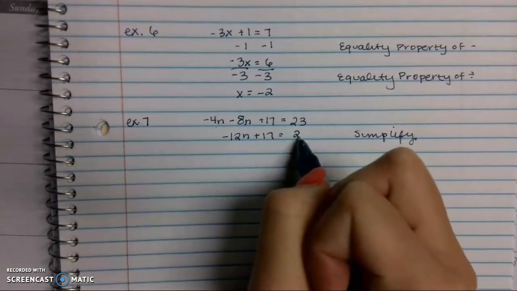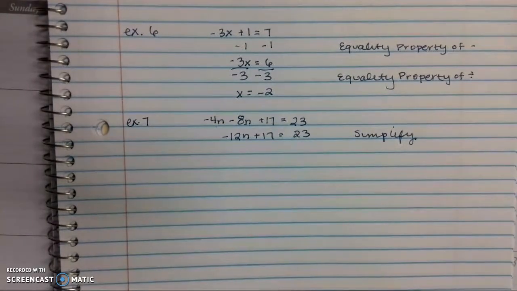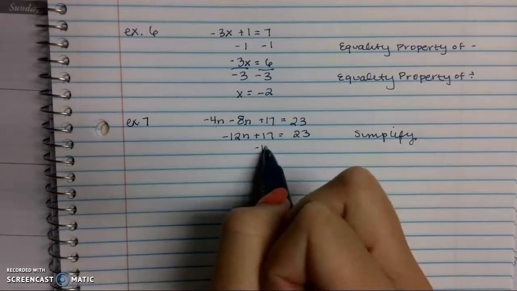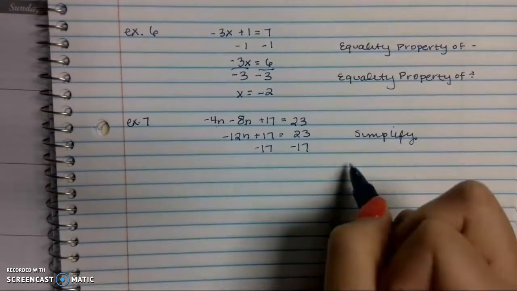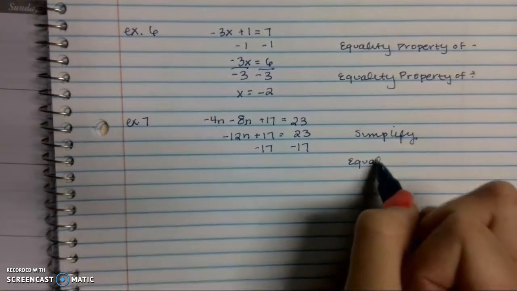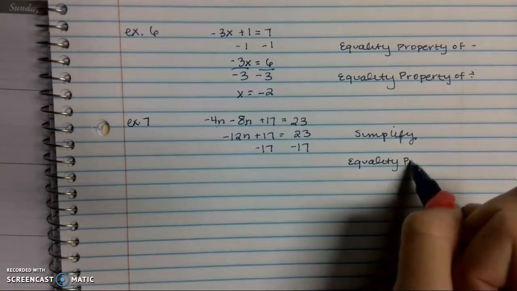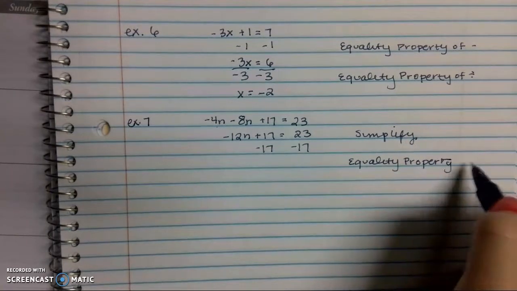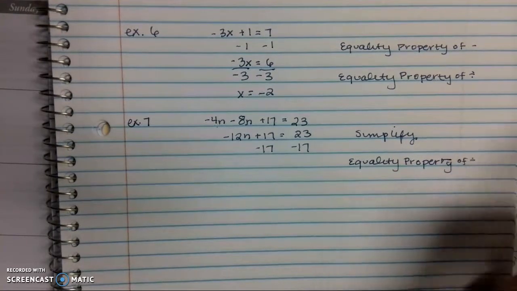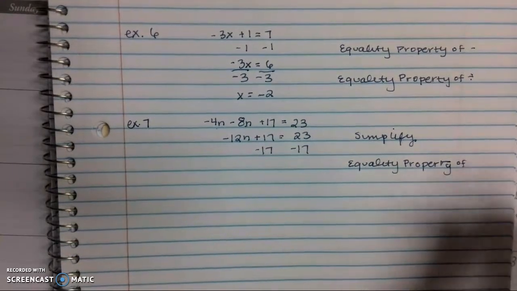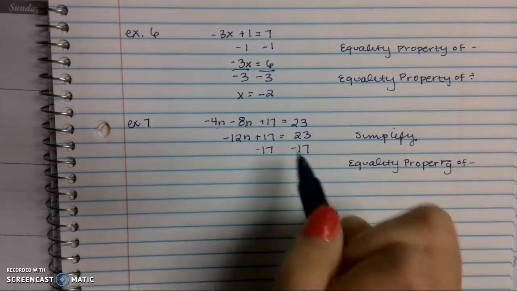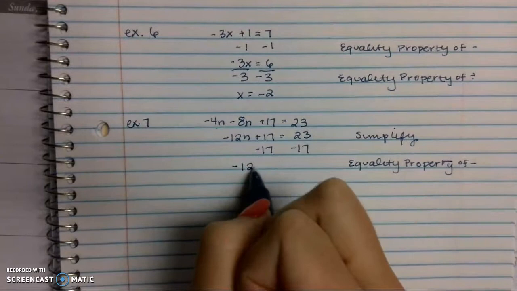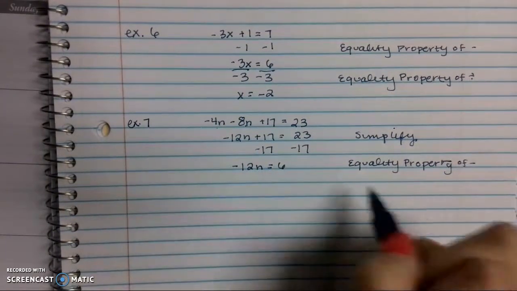And then we're going to use our properties of equality. So take a second. Which one do you think it is? You got it. Subtraction. Alrighty, so I'm going to put equality property of subtraction here. Subtraction, not division. Alrighty, and then I'll have negative 12n is equal to 6.